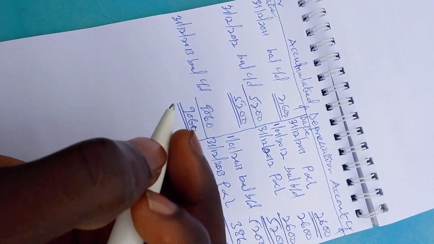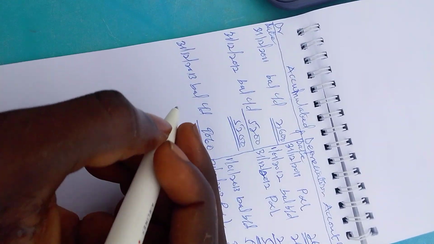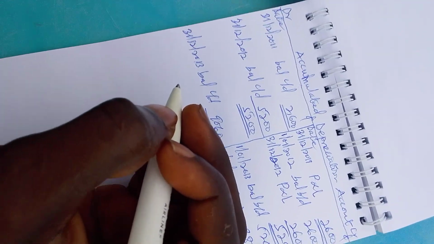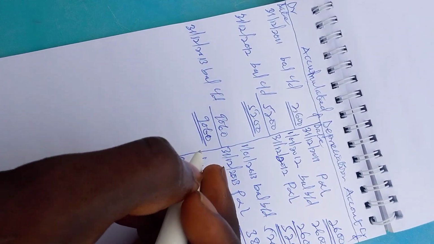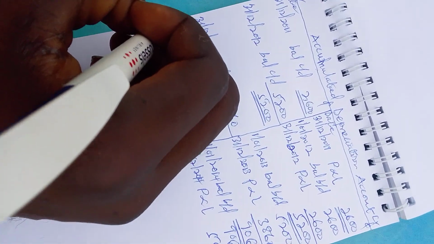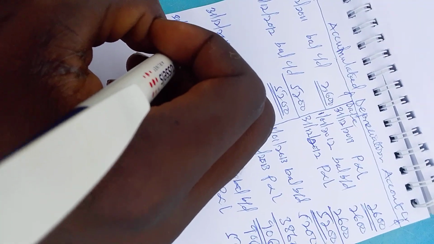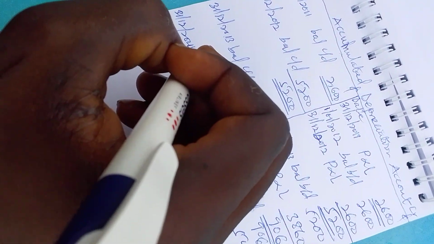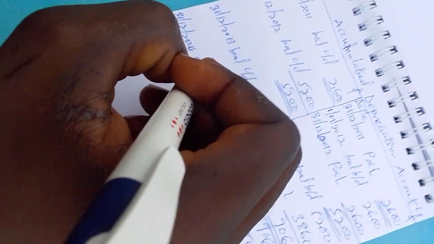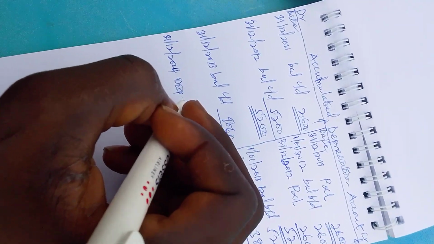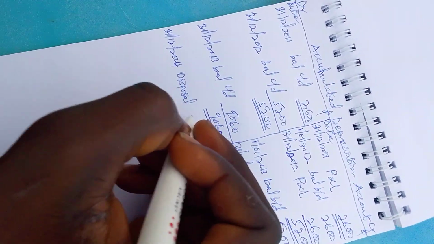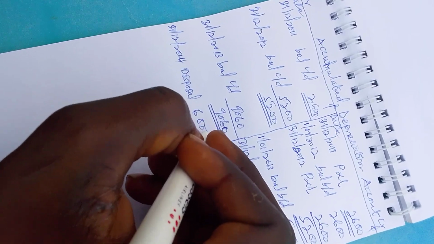So disposal, when did it happen? It happened on 31st December 2014. Disposal, which is 6,000.